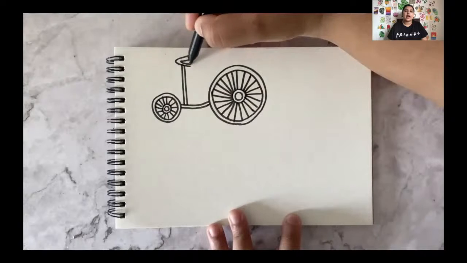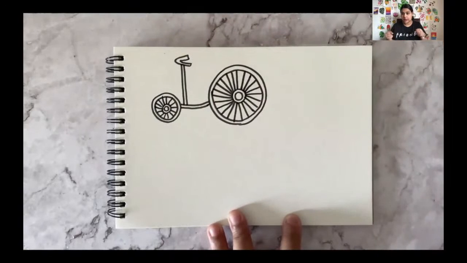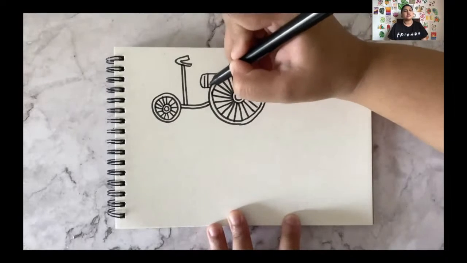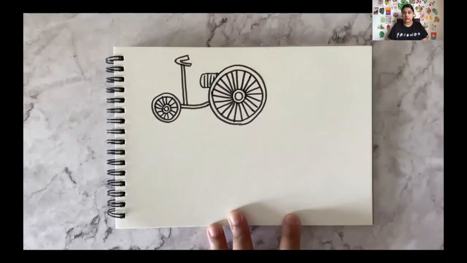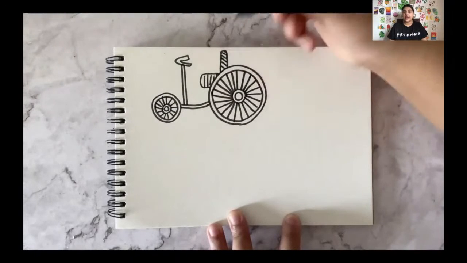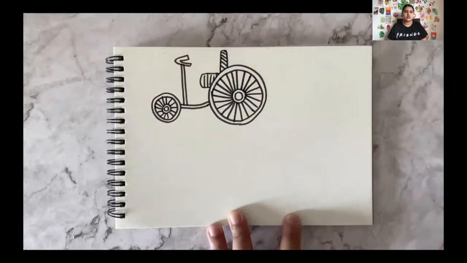Now I'm doing the movement part of it, the steering part of it. It's sort of like a bicycle, and here you can see I'm drawing the seat in the front and the seat at the back, sort of creating a chair concept where the people used to sit.